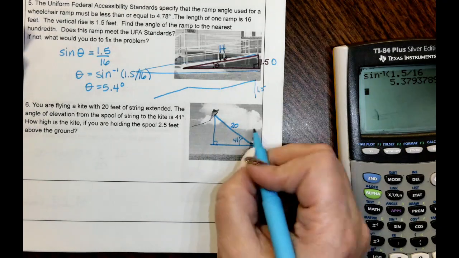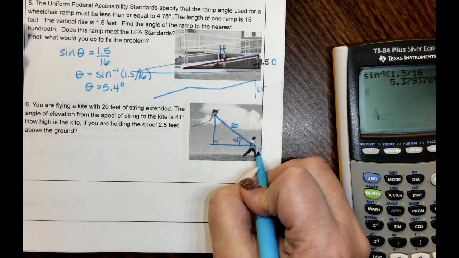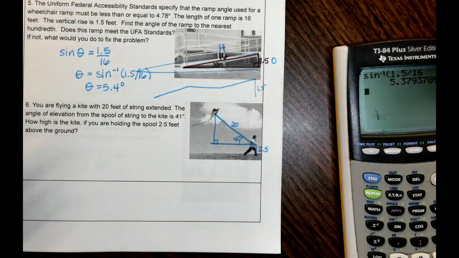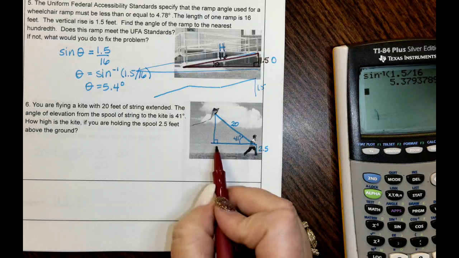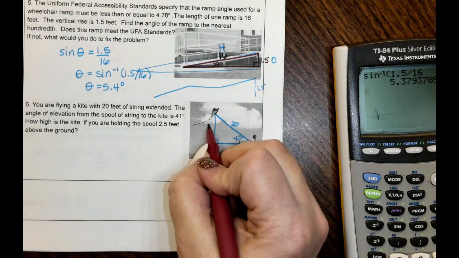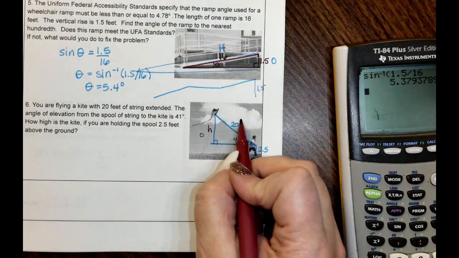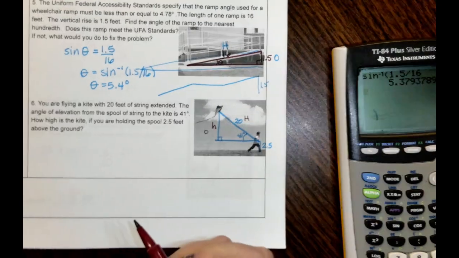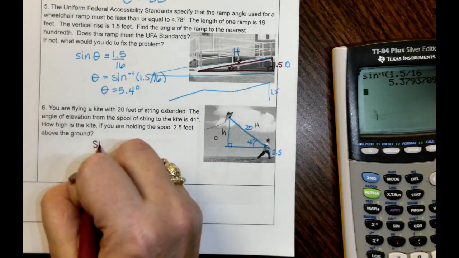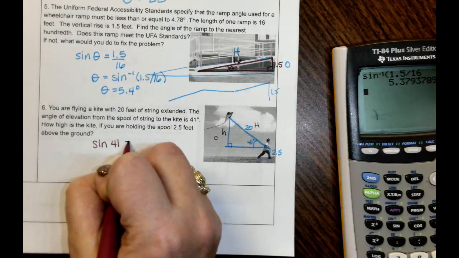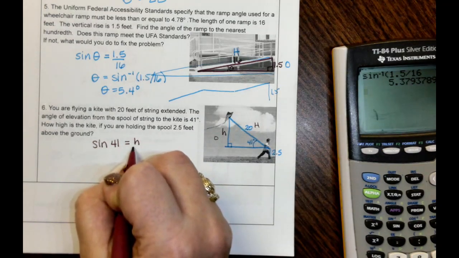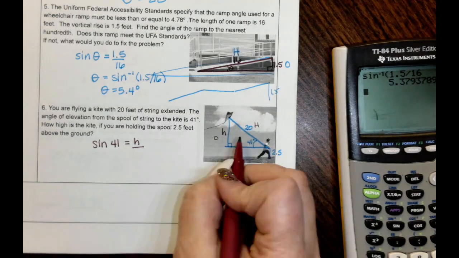So you're holding the kite 2.5 feet. Now you notice that 2.5 feet is outside of the triangle. So we're going to come back and deal with that in just a second because we had to put our horizontal right here and it's up off the ground. So let's find H. So H, that's opposite and that's hypotenuse. So again, we're going to use sine. So the sine of the angle, which was 41, is equal to the height of the kite, the vertical opposite, over the hypotenuse, which is 20.